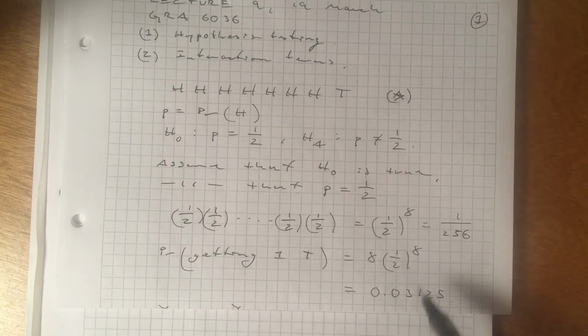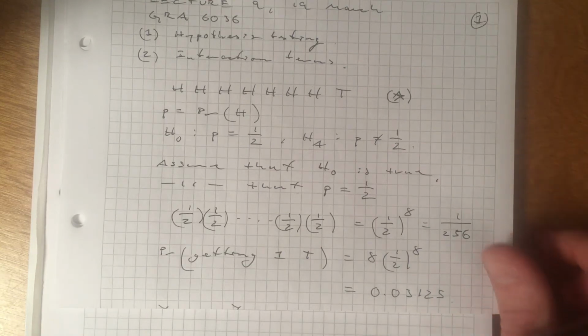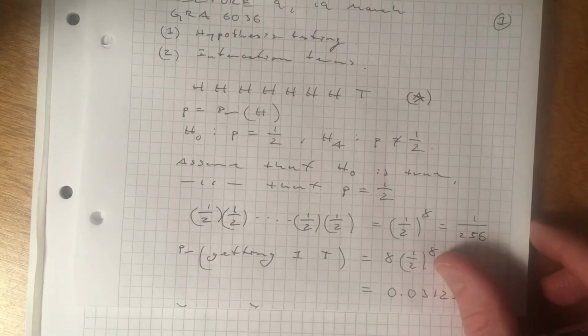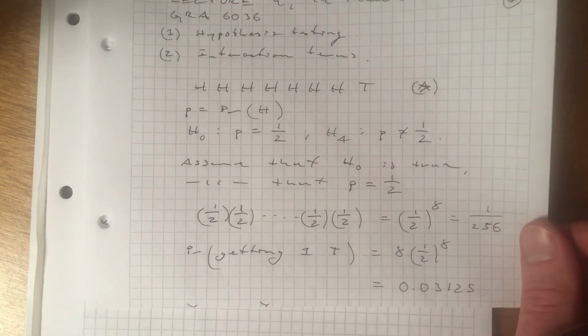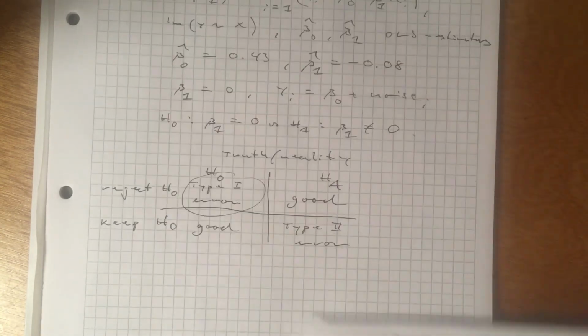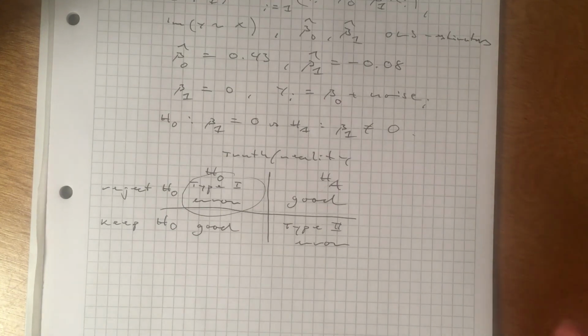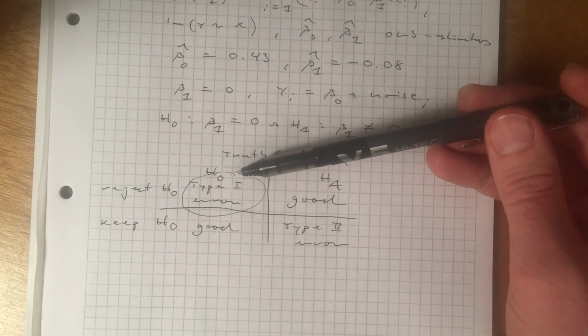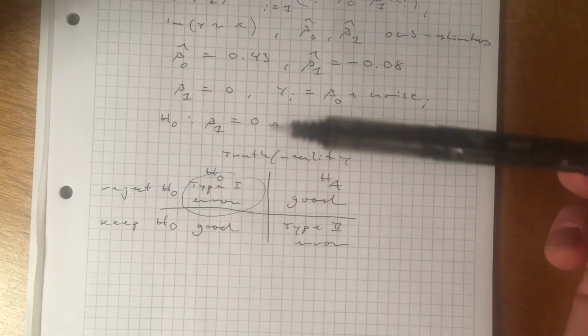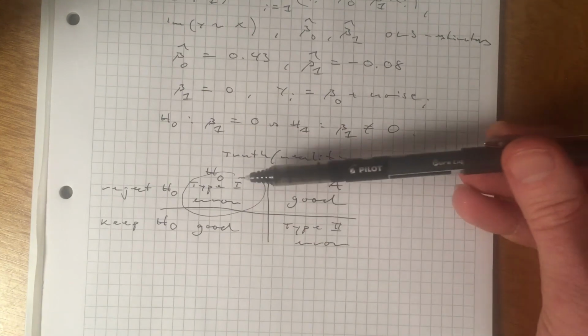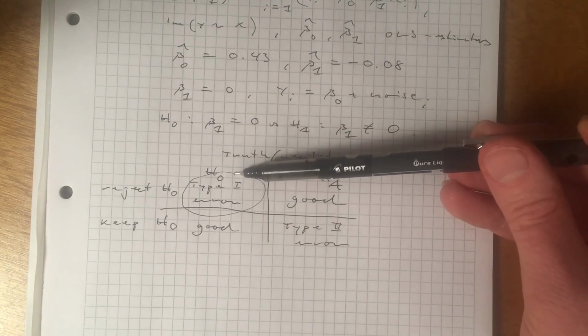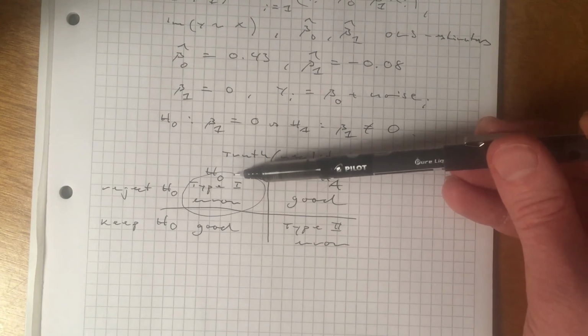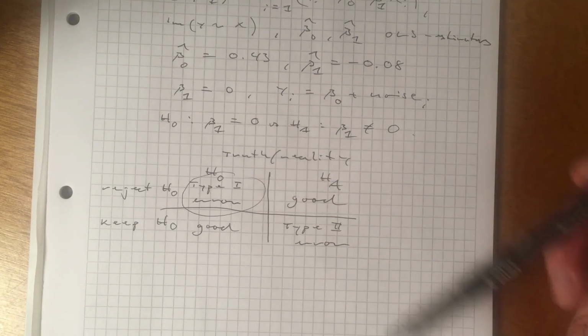Well, we need some threshold to say whether or not something is small. So that threshold is what we call the significance level, and that threshold is basically the maximum probability that we allow ourselves of committing a type 1 error.